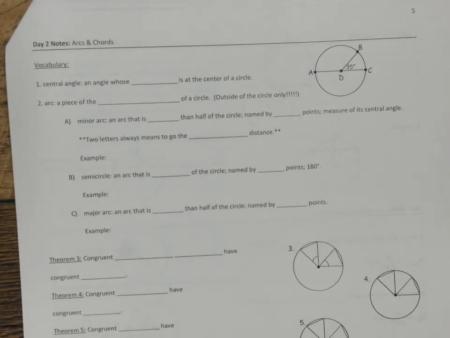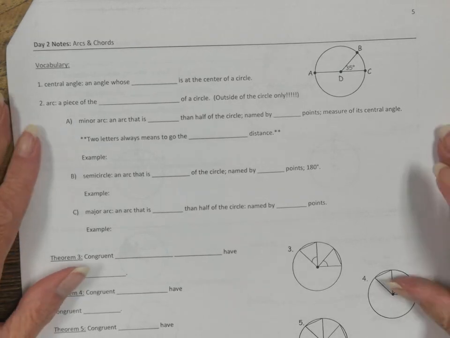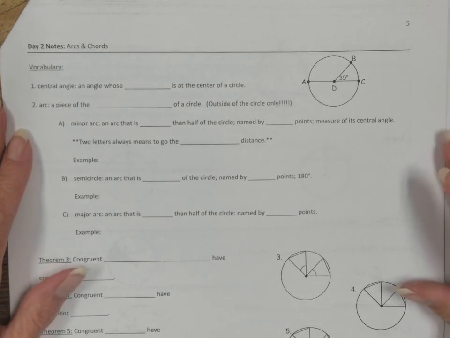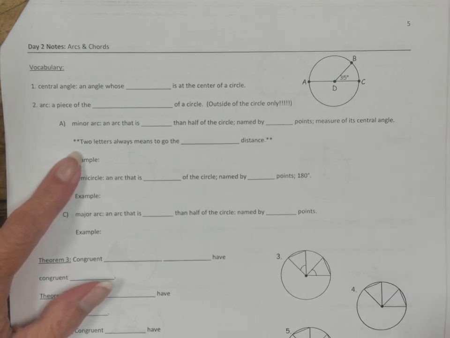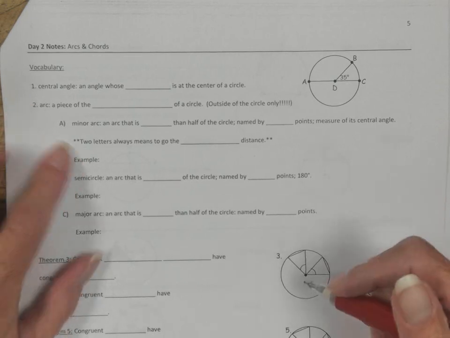All right, guys, we are continuing on with our circle learning. We are on page 5. We are working on arcs and chords. We still have a few vocabulary words to go through, some definitions.